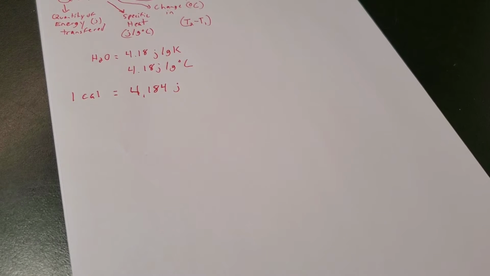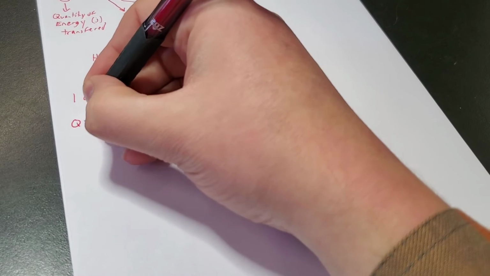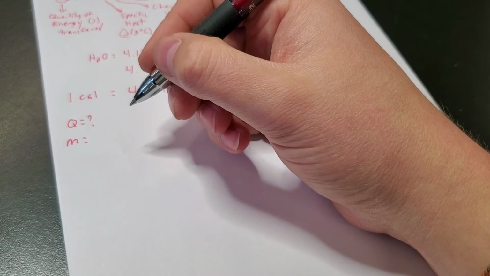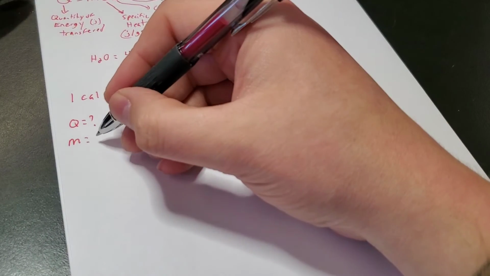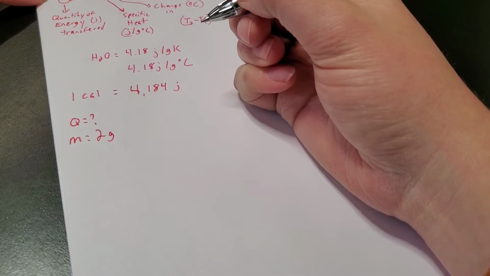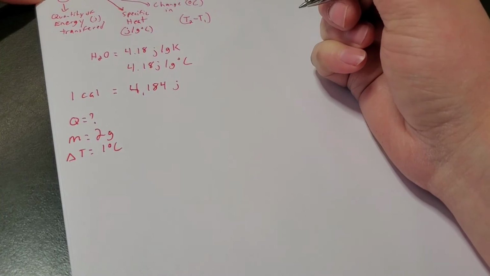Okay? So the very first question is the one that I want to talk about. Question 1 on the pre-lab practice says, how much energy does it take? So energy is Q. How much energy does it take to raise the temperature of 2 grams of water? So the mass, I'm sorry that is coming in and out of focus on you, is 2 grams. And we want to raise it by 1 degree. So the change in temperature is going to be 1 degree Celsius.